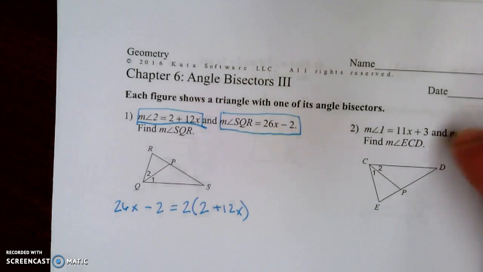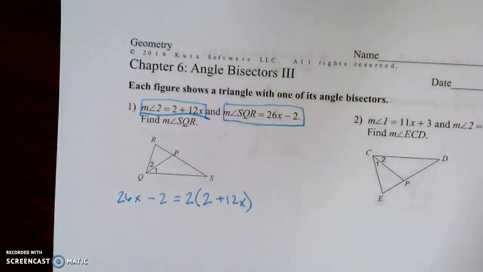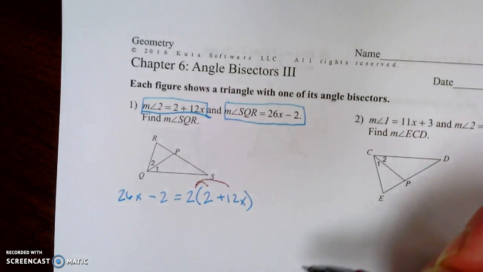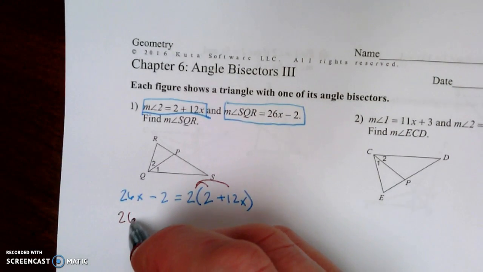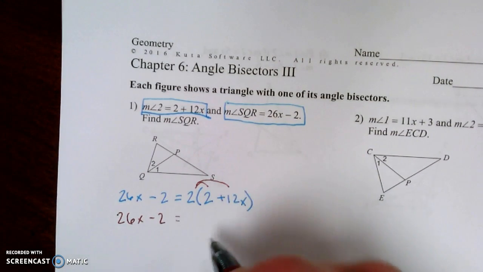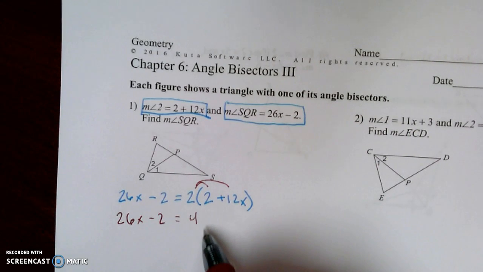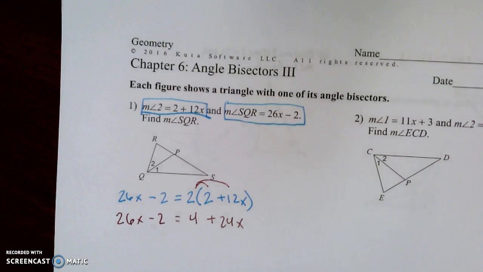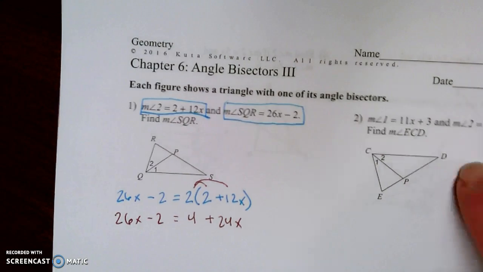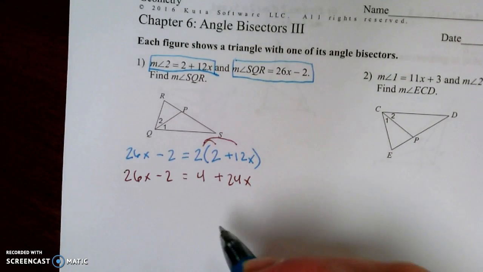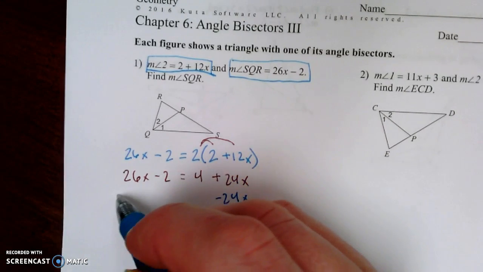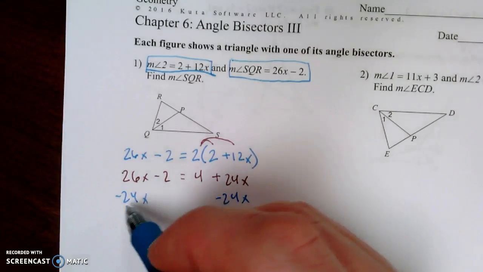Then our next step is to solve this equation. I'm going to start by opening up these parentheses using the distributive property. We're not going to do anything over here right now. Leave that alone. 2 times 2 is 4, and 2 times positive 12x is 24x. I want to have all of my variable terms on one side, so I'm going to get rid of this 24x by subtracting 24x from this side. And of course, we're going to do the same thing over here.